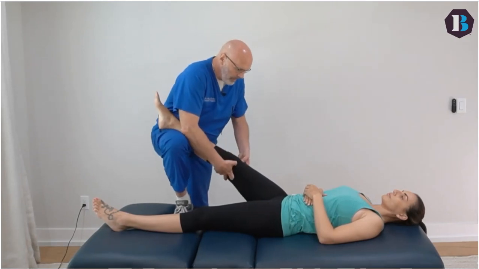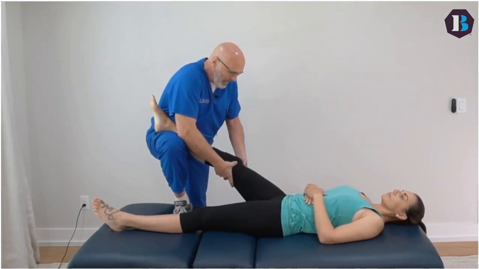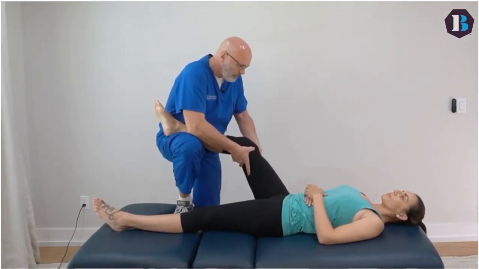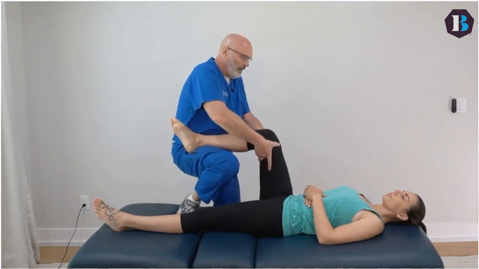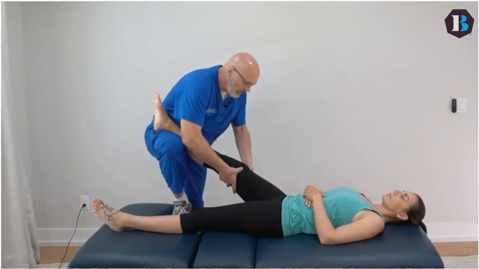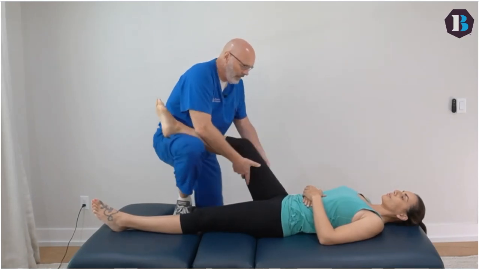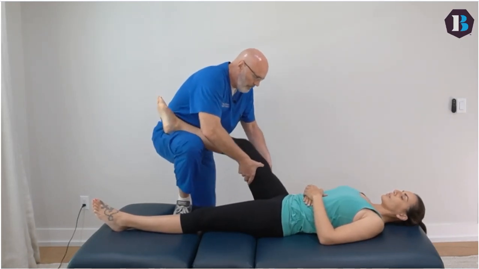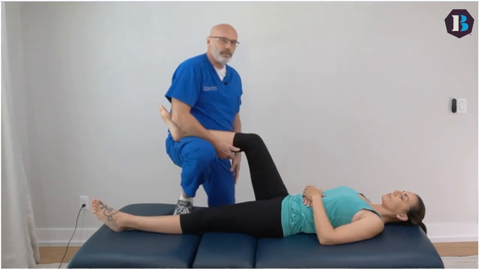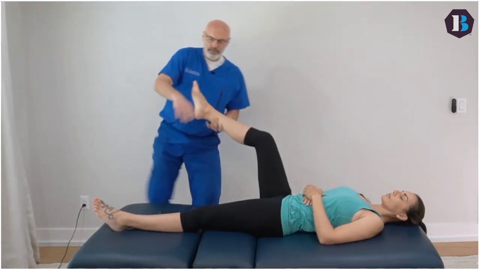So let's take a deep breath in for me, pull down for me. 3, 4, 5, 6. Deep breath in for me, breathe out and pull down. Good. And again for me. All right, so that's the rectus femoris, and I'll show you again on the other side.